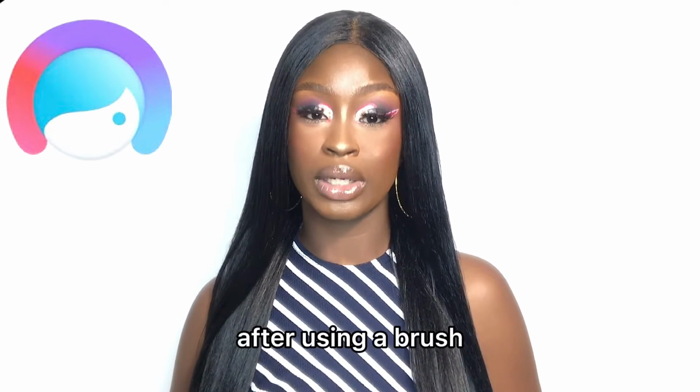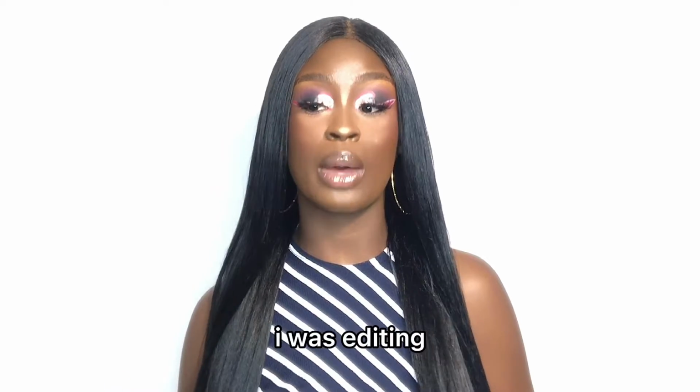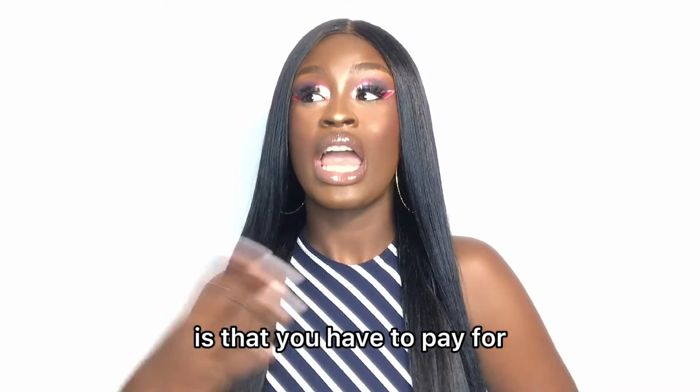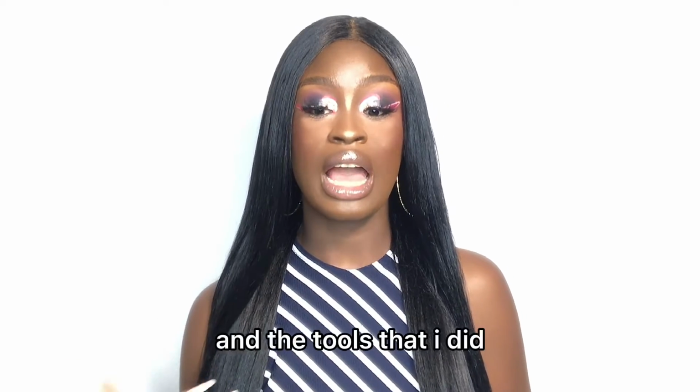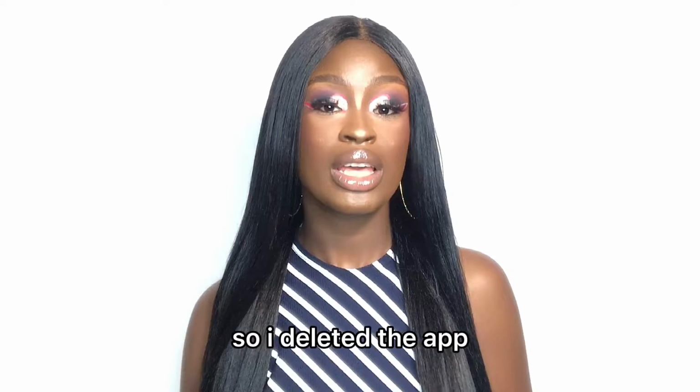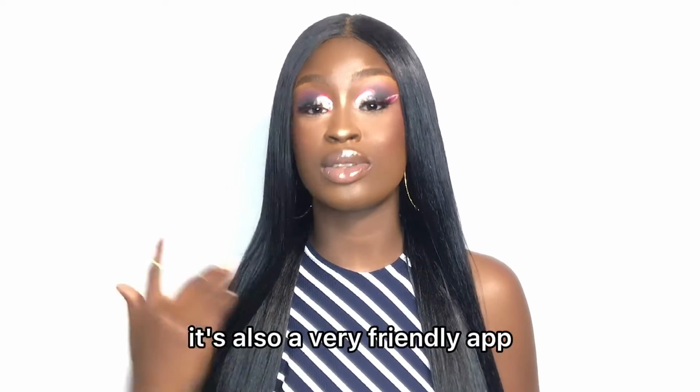So my next app for photo editing is Facetune. After using Airbrush, I went ahead to start using Facetune. I was editing my pictures with Facetune, but one thing I didn't like about the app is that you have to pay for extra tools, and the tools that I really loved and wanted were actually not free, so I deleted the app.